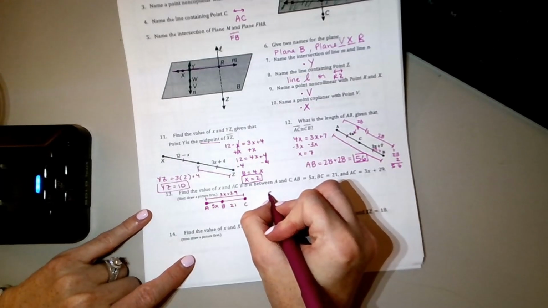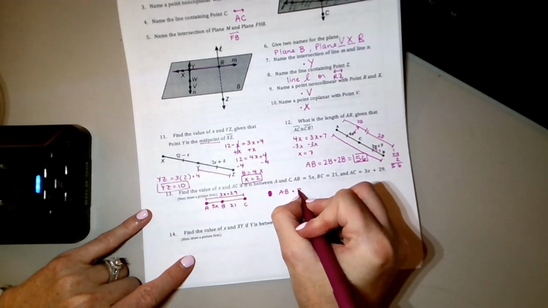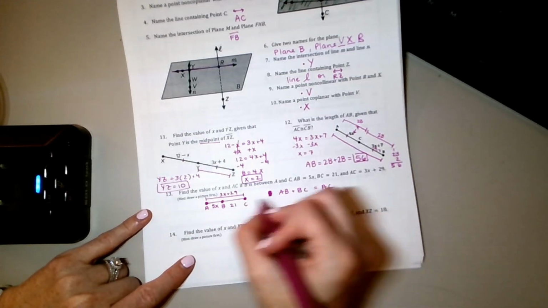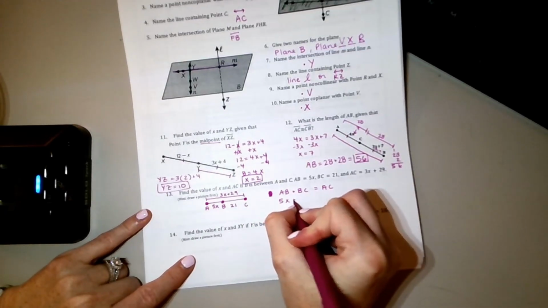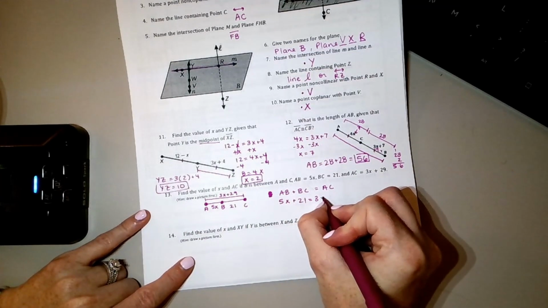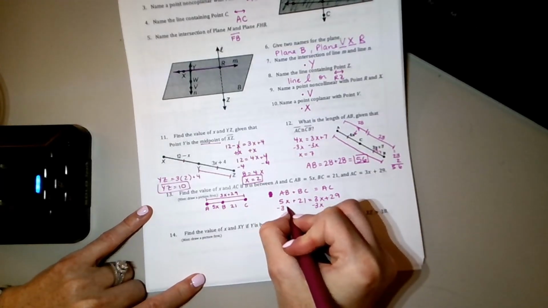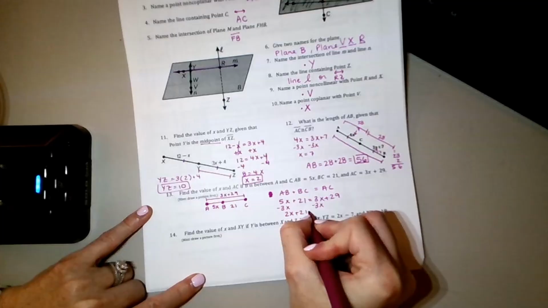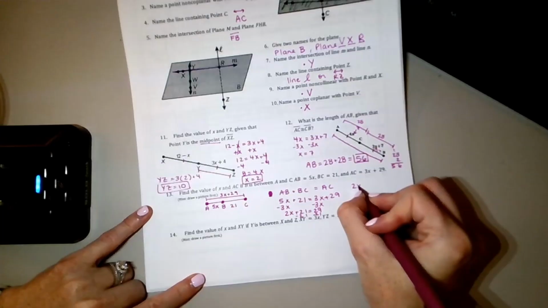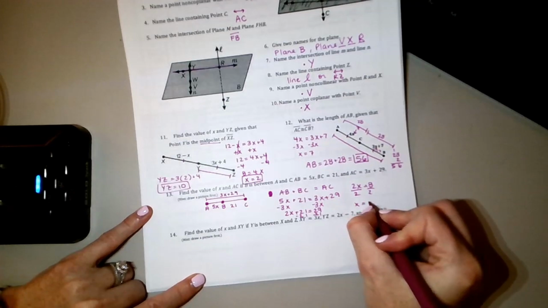Once you have a picture, you should be able to set up some segment addition. This little piece, AB, plus this little piece, BC, equals the entire thing, AC. AB, this little piece, is 5x. BC, this little piece, is 21. And then AC, the whole thing, is 3x plus 29. When I get my x's on the same side, and then get my numbers on the same side, when I divide by 2, I get that x is 4.